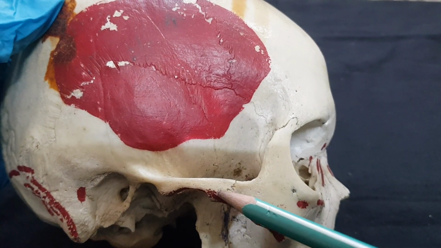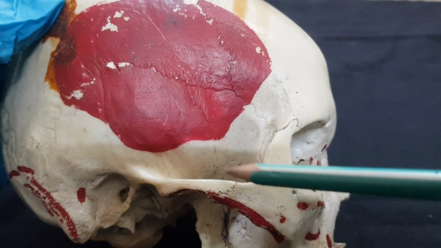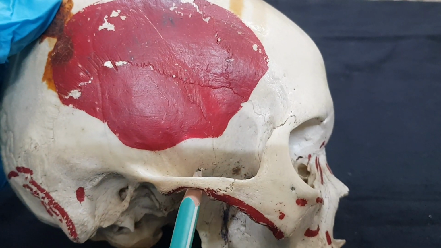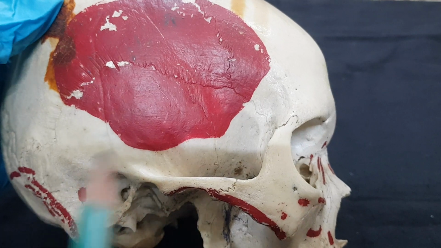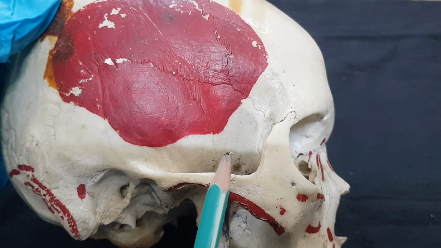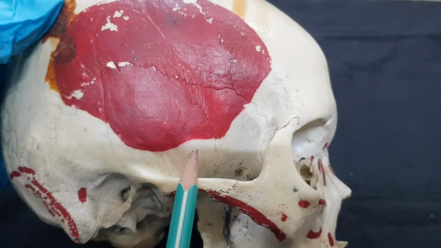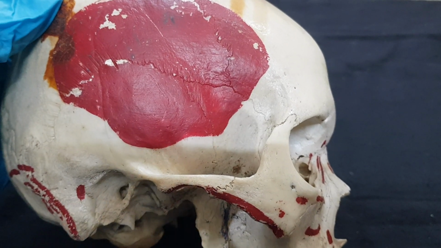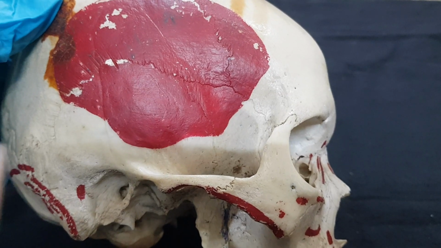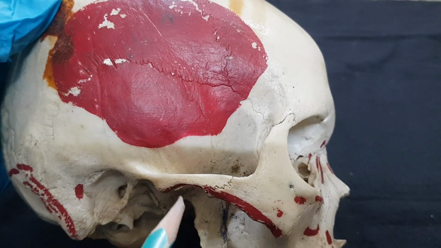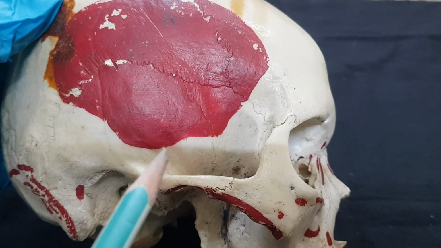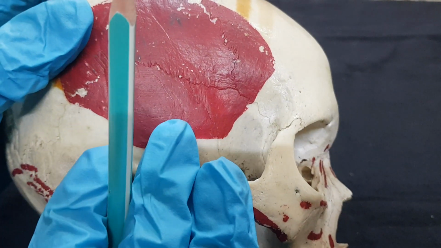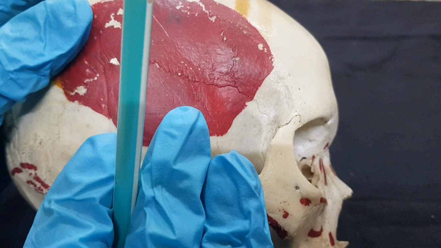When we look at this, we have two surfaces and two borders. This is the superior border, the inferior border, and two surfaces. This is the outer surface, and this here will be the inner surface. The outer surface is subcutaneous, you can feel it, and it is crossed by some structures which arise from the superior border of the parotid gland: the auriculotemporal nerve and the superficial temporal vessels.